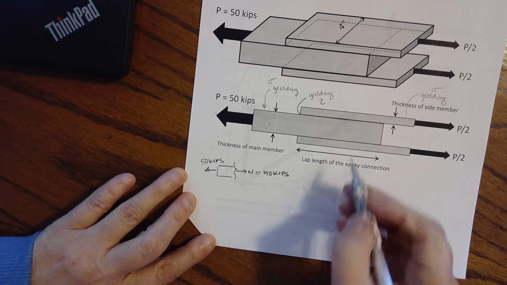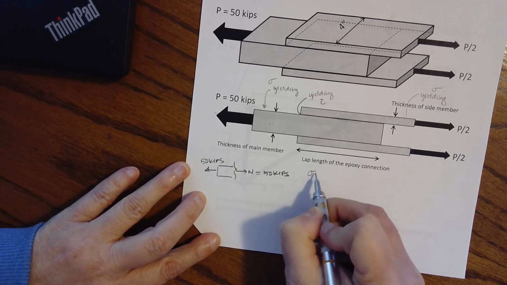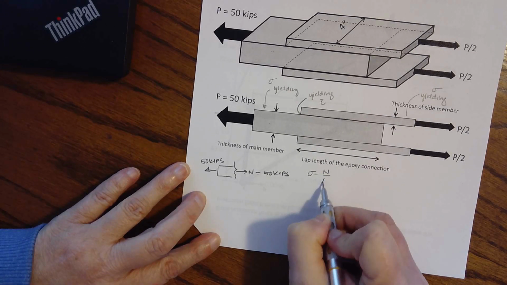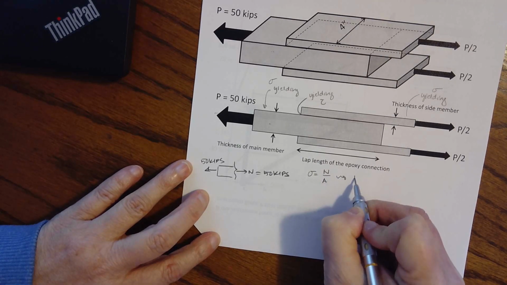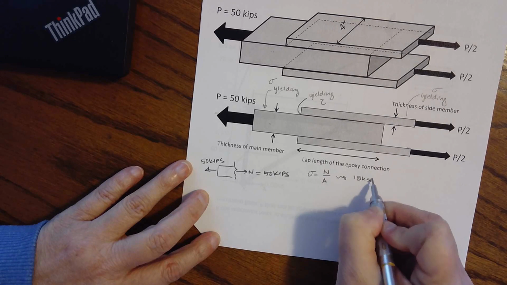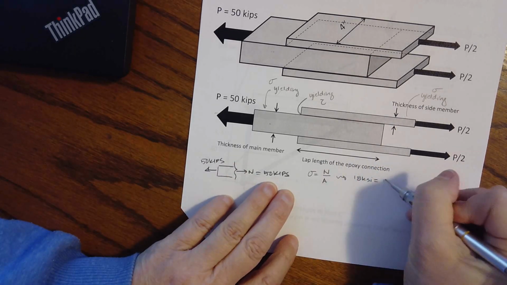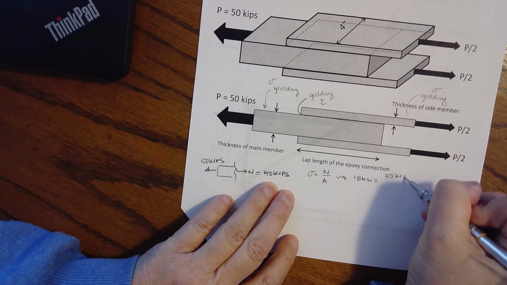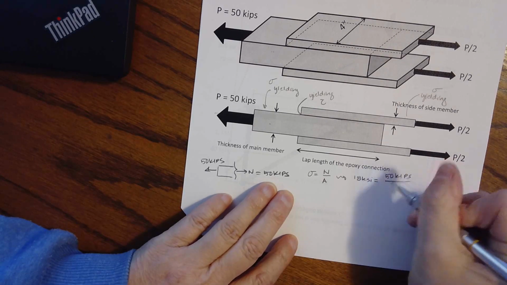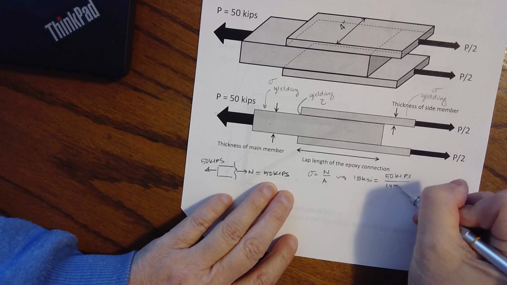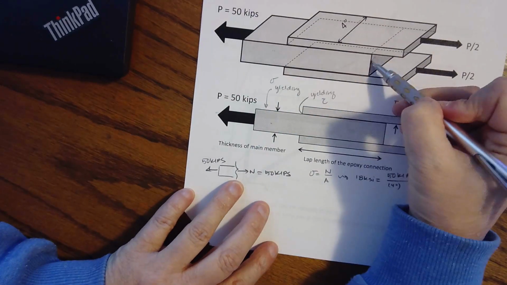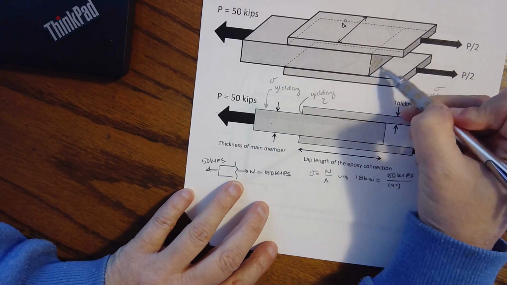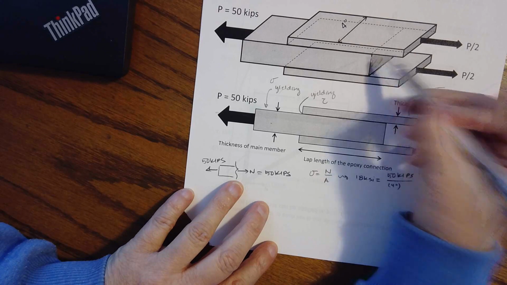Okay? And I know that stress equals that internal normal force over A. The allowable stress we have is 18 KSI, and that equals 50 kips over area. It is 4 inches into the paper. So the cross section I need is like that. So I need into the paper 4 inches, and then I need that thickness.